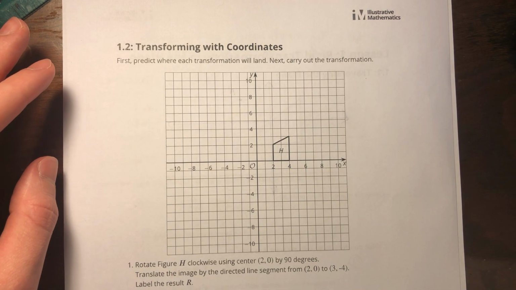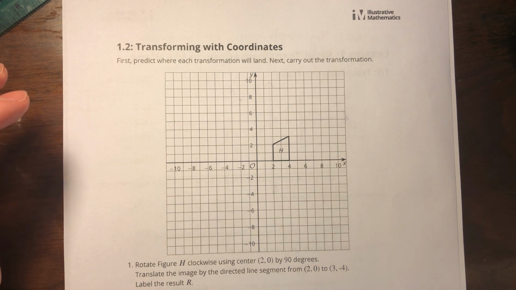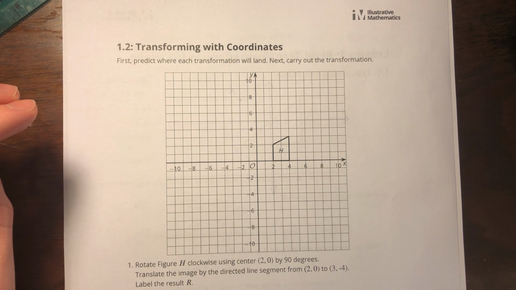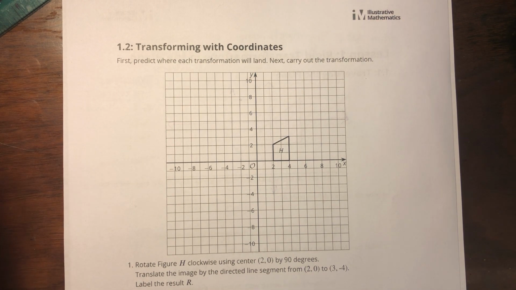All right, 1.2, transforming with coordinates. First, predict where each transformation will land. Next, carry out the transformation.